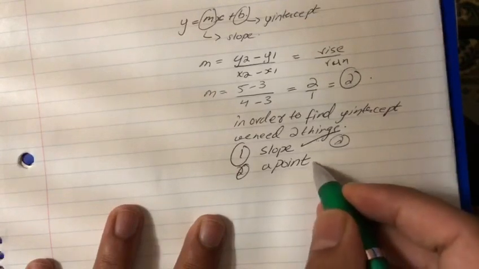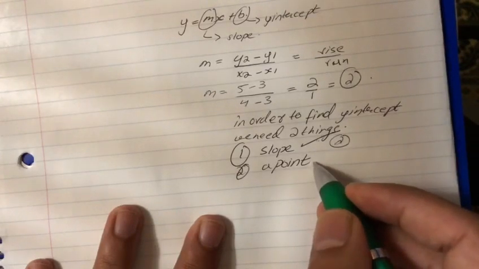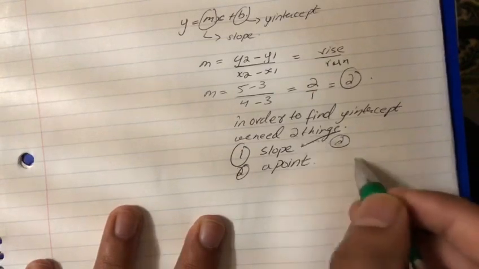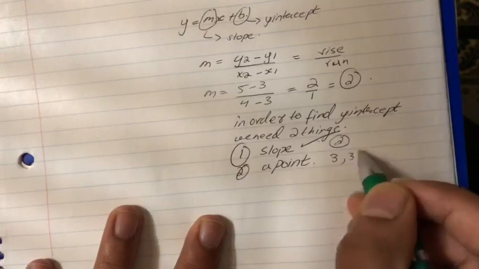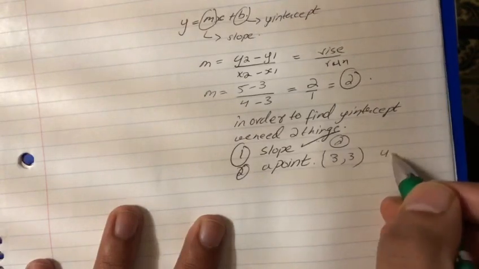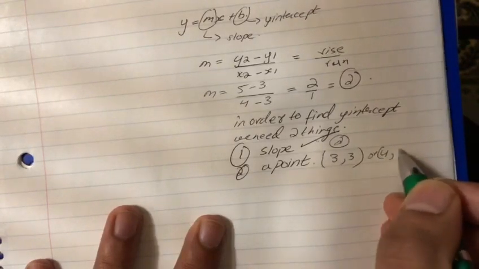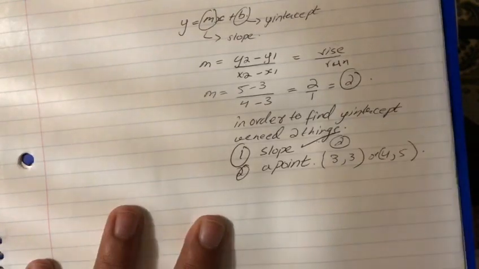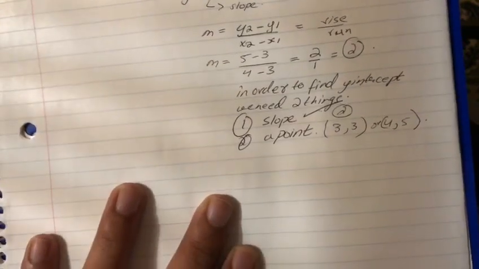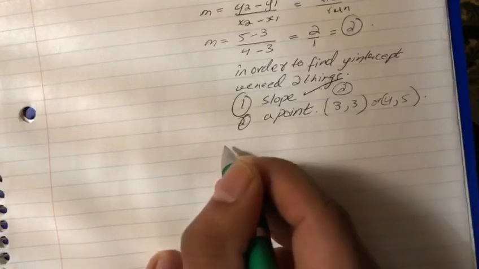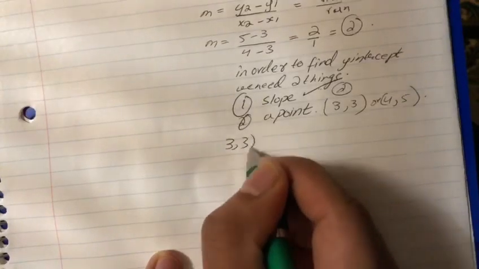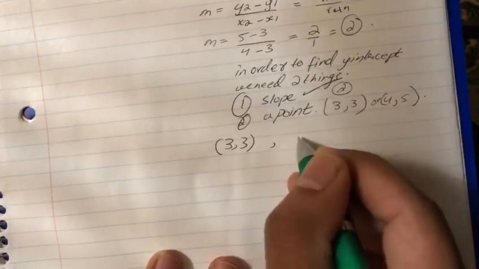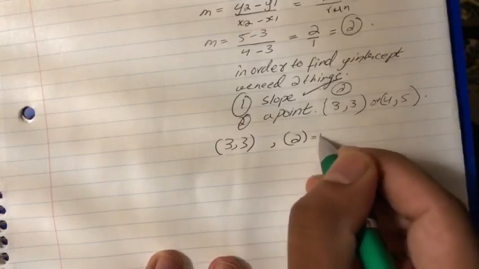We still need a point, but in reality we don't have to find one. We can just use one of our old points. We can use either (3, 3) or (4, 5). It doesn't matter, it'll give you the same answer. In our case I will go ahead and use (3, 3) and 2 as my slope.